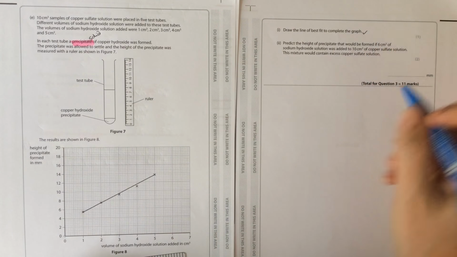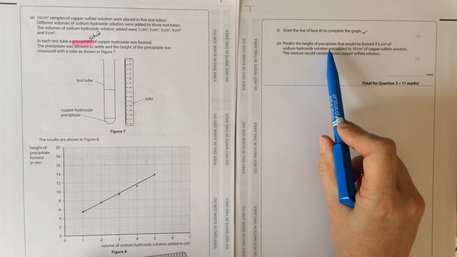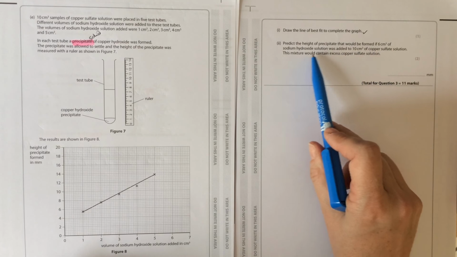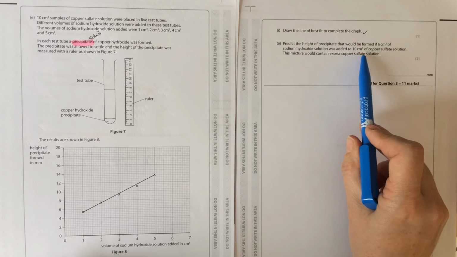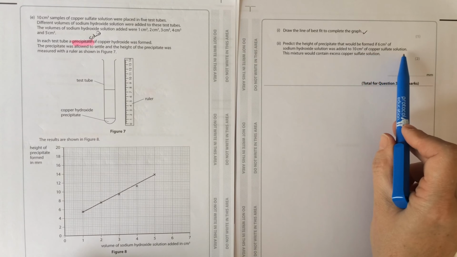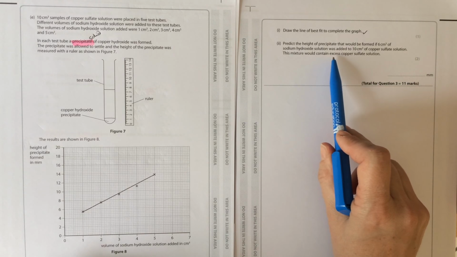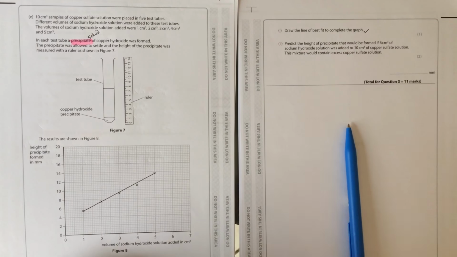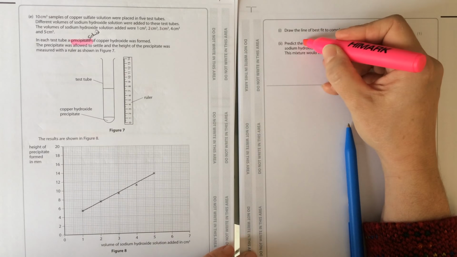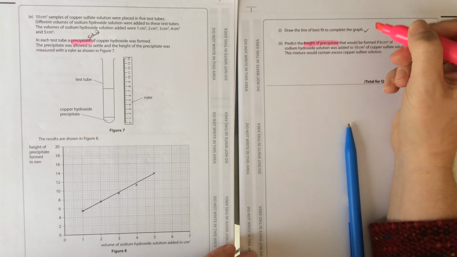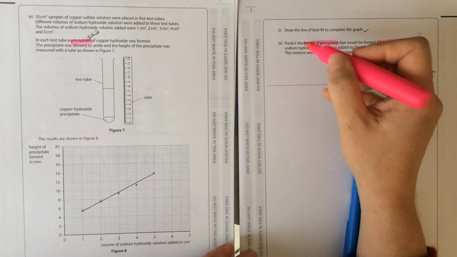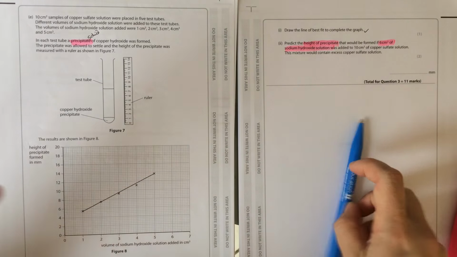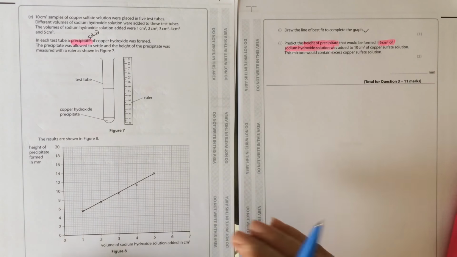So I've done that. Then it says predict the height of precipitate that would be formed if 6 centimetres cubed of sodium hydroxide solution was added to 10 centimetres cubed of copper sulfate solution. This mixture would contain excess copper sulfate solution. Okay, so let's go back to this. Predict the height of precipitate. So I'm finding out the height of the precipitate that would be formed if 6 centimetres cubed of sodium hydroxide solution was added. Now I'm not just going to guess this, because again they're quite fussy.